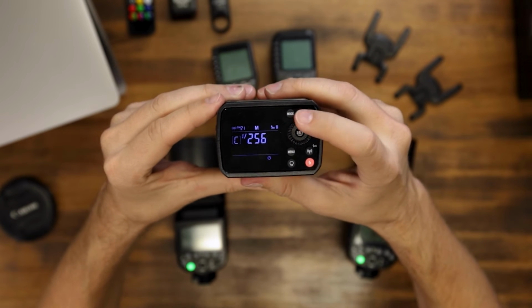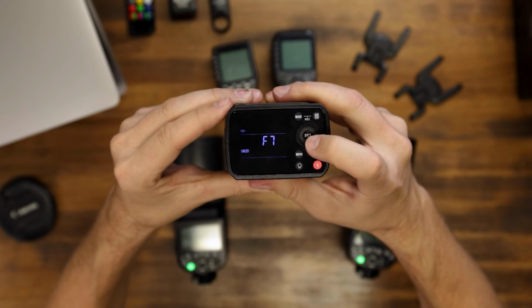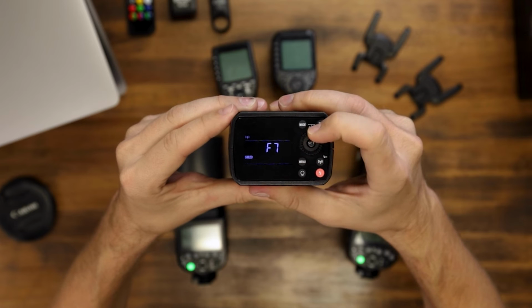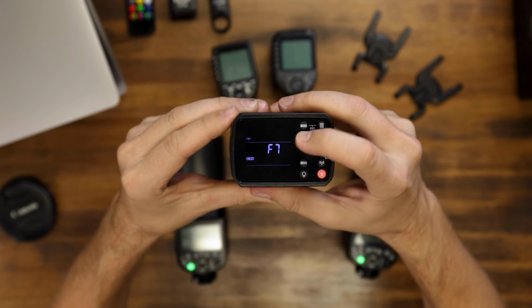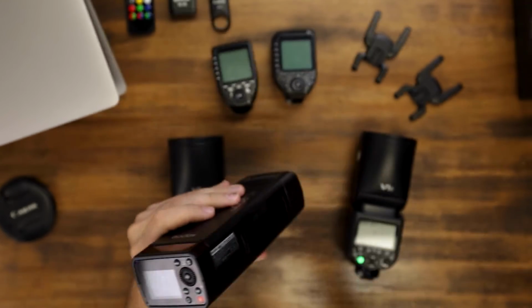Now for the ID button, you go to menu, you go to F7, and then this allows you to turn and change the ID. I, again, just leave it as off, but once you have that set and they're in the right group, right channel, and right ID, it should fire with either the V1 as a transmitter or the XPro transmitter. And yes, you can connect multiple ones. You can use your transmitter to connect up to 5 groups.